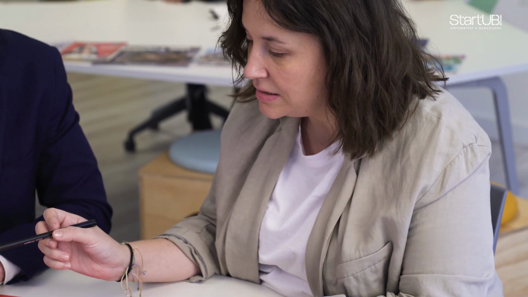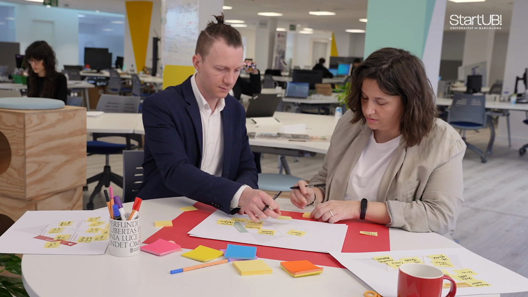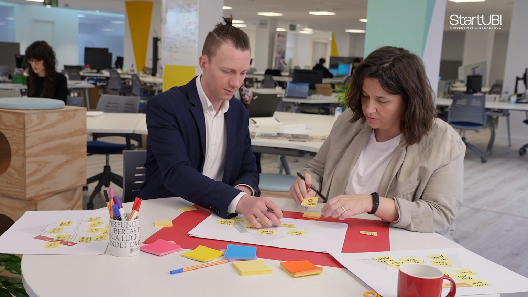Think about what is minimum and viable. Don't overload your product concept with too many elements that don't add value right now. And remember, keep it visual. It's a much better approach if you need to pivot later. Now, let's turn this product into a reality.